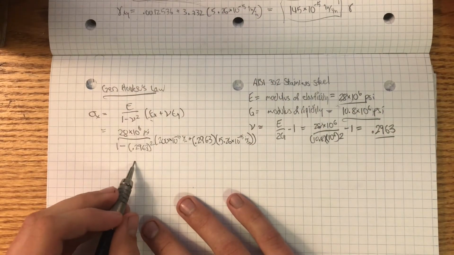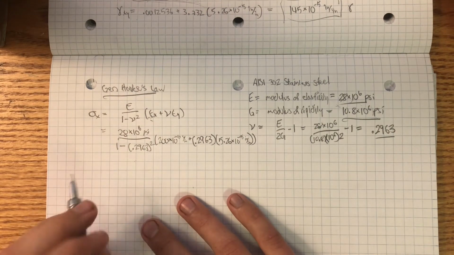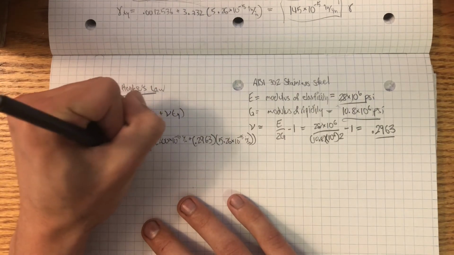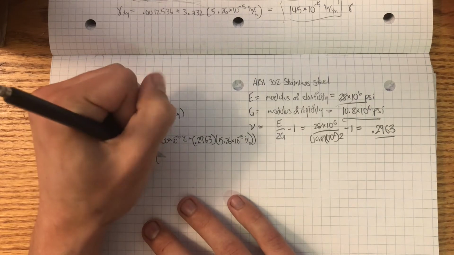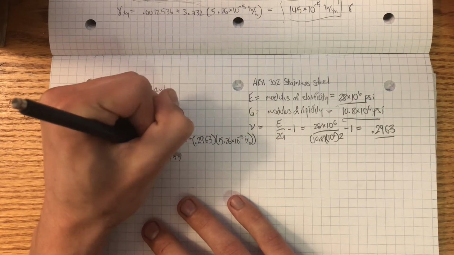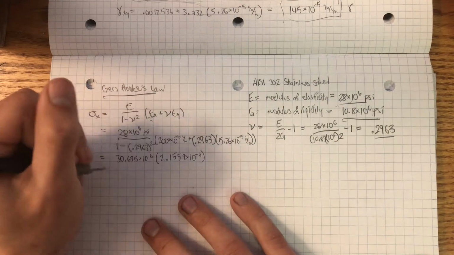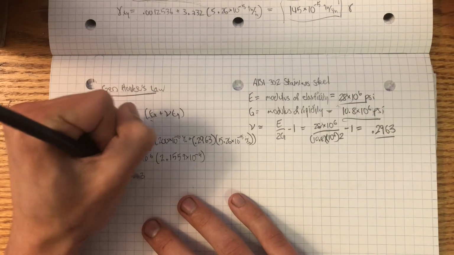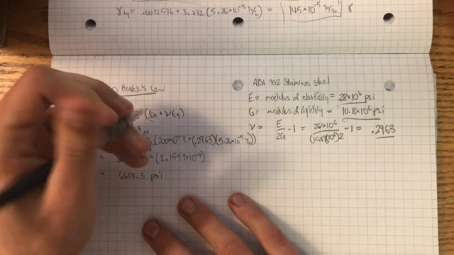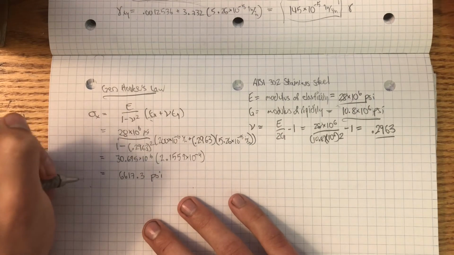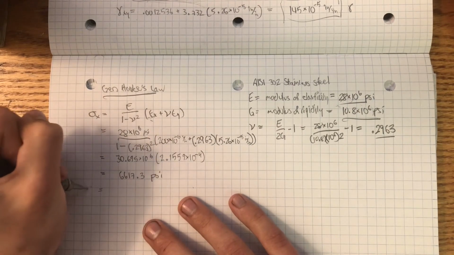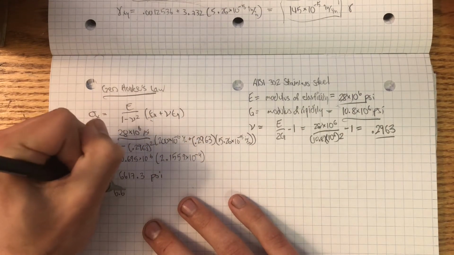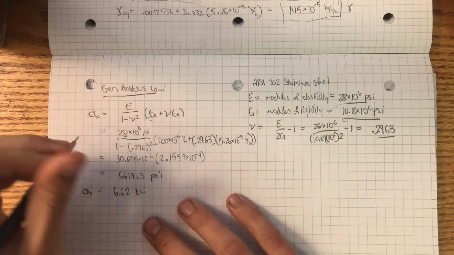And so this formula right here will work out to 30.695 times 10 to the 6 times 2.1559 times 10 to the negative 4, which is equal to 6,617.3 psi. We want that in KSI. So our normal stress in the x direction is 6.62 KSI. There we go.